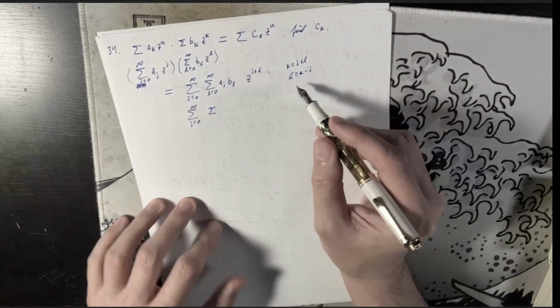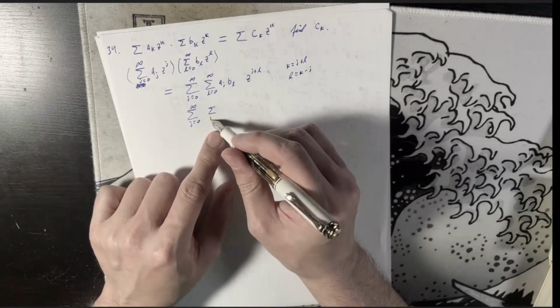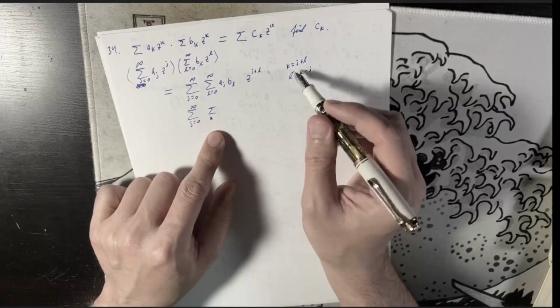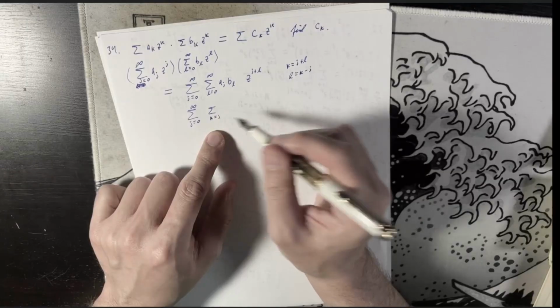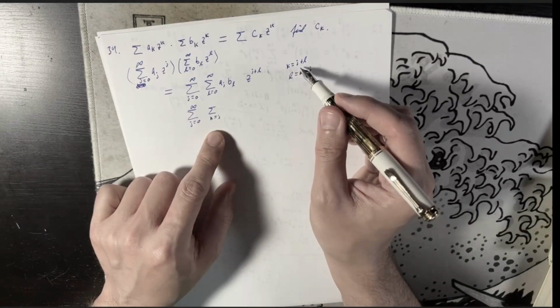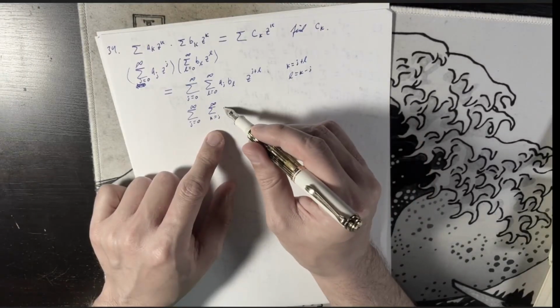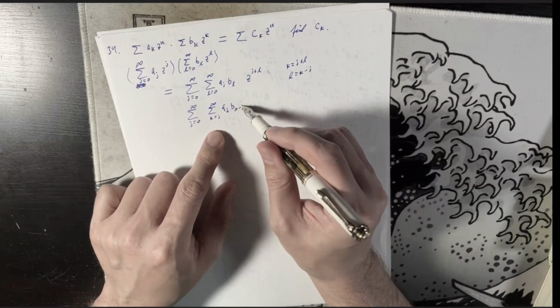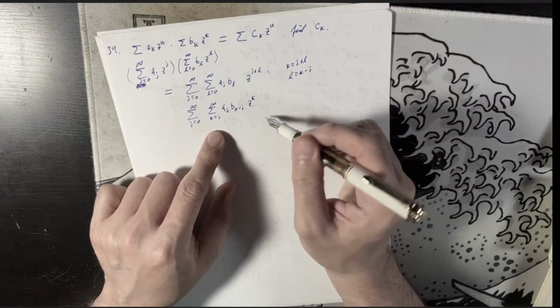I suppose that means k goes from j to infinity. Why not? I think we can do it that way. This is b_{k-j}, and I think we're basically done.